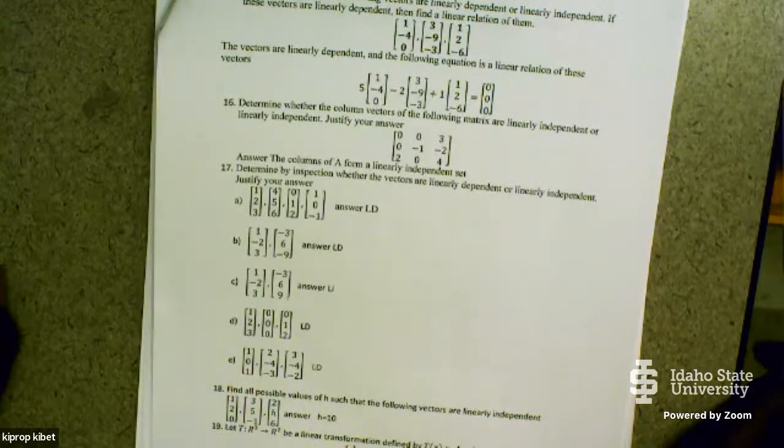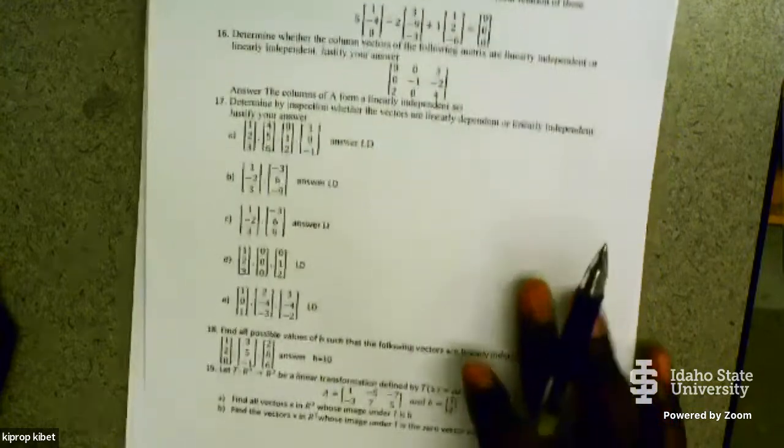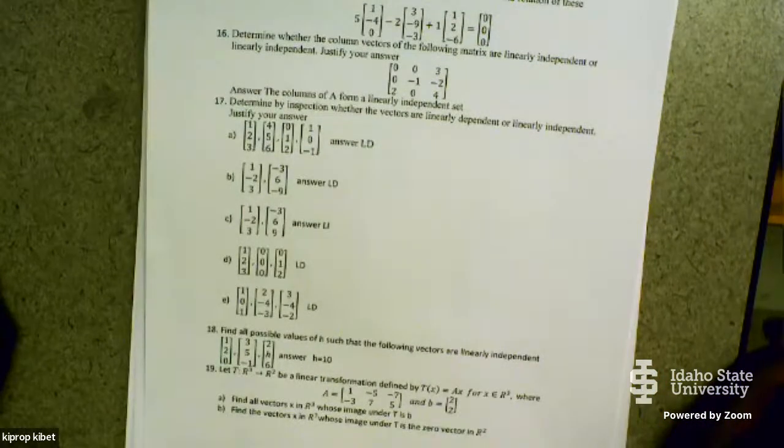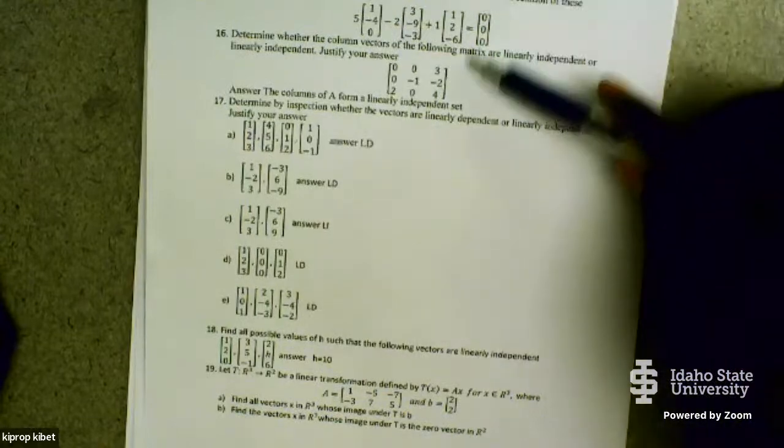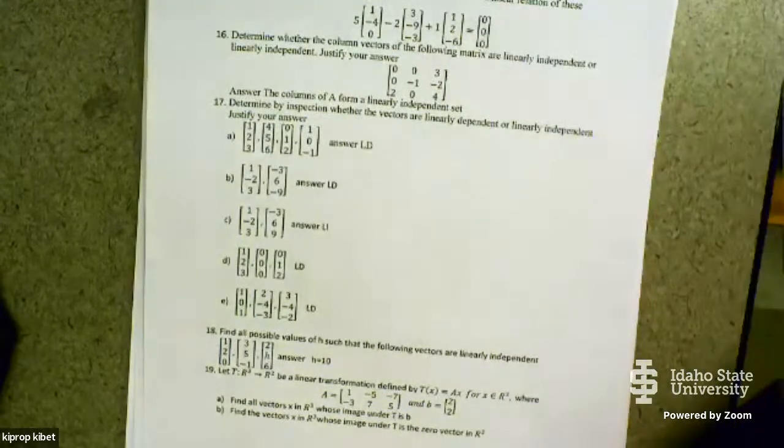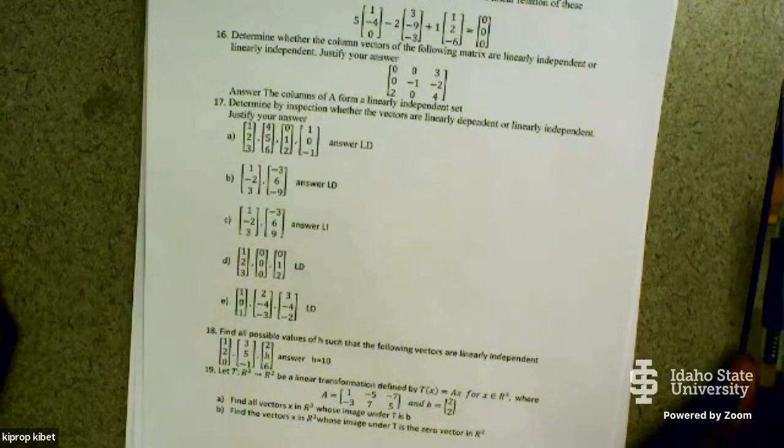Okay, number 18, find all the possible values of h such that the following are linearly independent. Just the application of what we just did up here. Number 19, that is what we did last time.